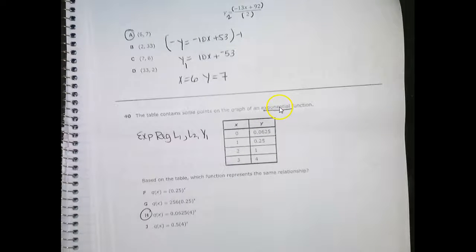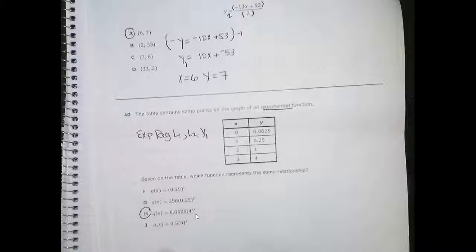Question 40. You've got a table here. It says exponential. If you put this in list 1, put this in list 2, do ExpReg, list 1, list 2, Y1, you'll have the equation right there. It just shows right up. You'll see it. Next. And if not, you can always backtrack and put these in and match that table.